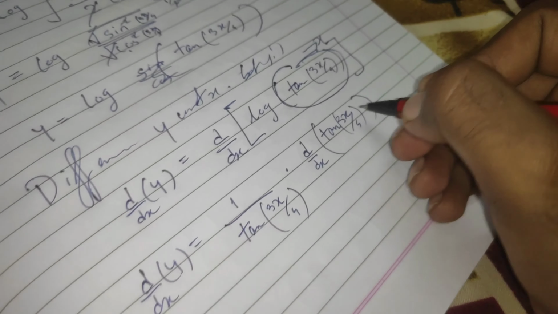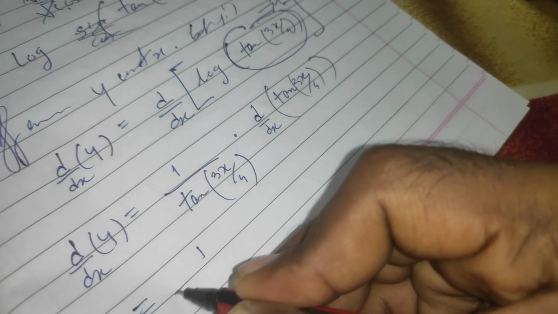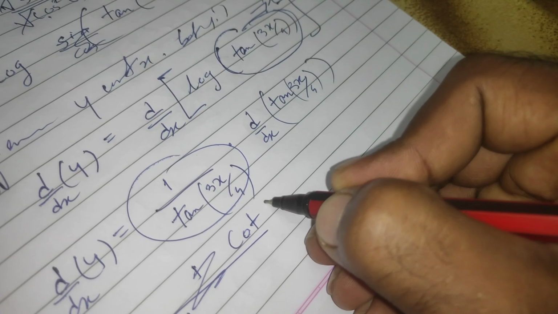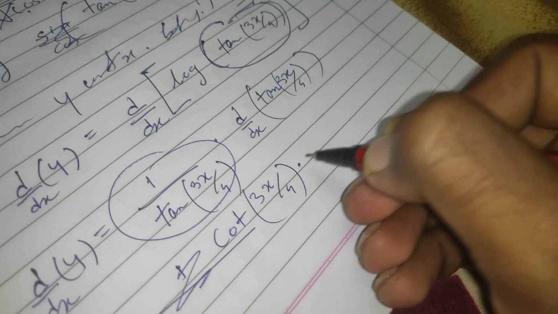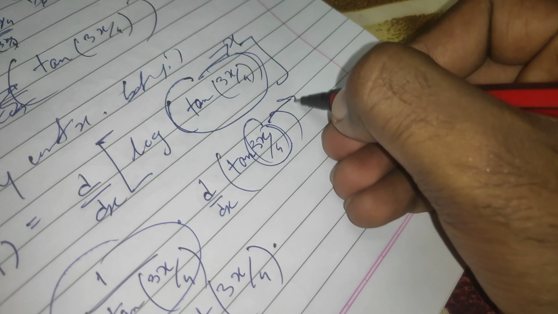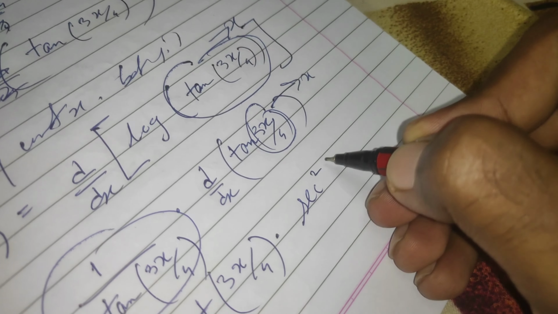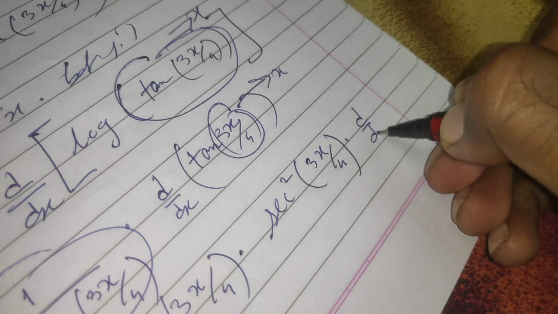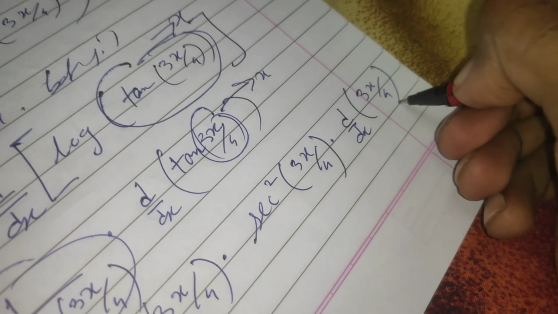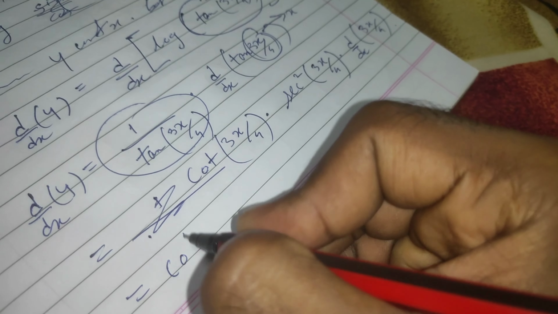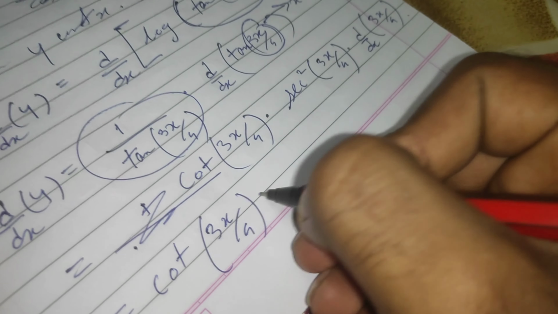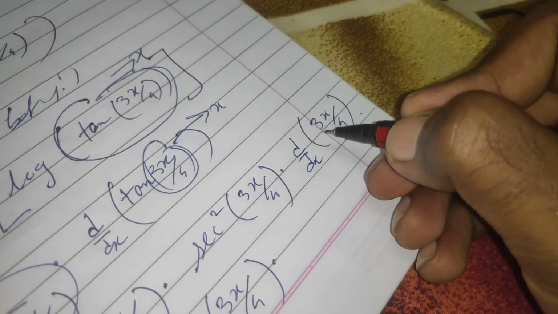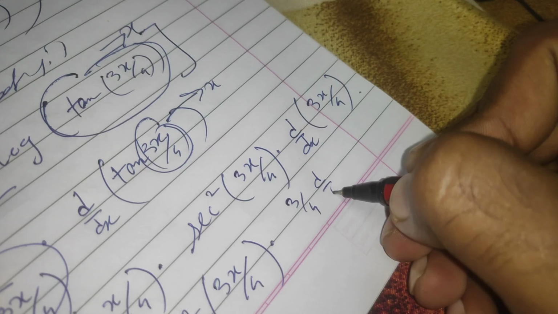Okay, so 1 upon tan I can write as cot. Again we are using the trigonometric basics. The derivative of tan x I have the formula, which is sec square x. So sec square of 3x upon 4 into the derivative of what I have considered as x now, 3x upon 4. In the next step I have to differentiate that. So the rest all as it is, cot 3x upon 4 into sec square 3x upon 4 into the derivative of this. So 3 upon 4 gets out and the derivative of x is 1.